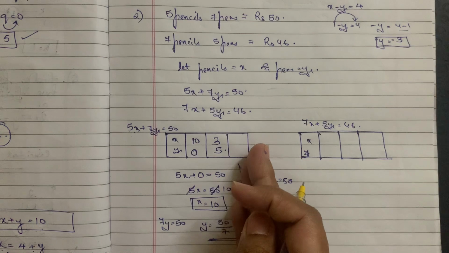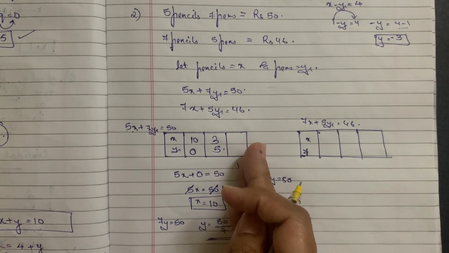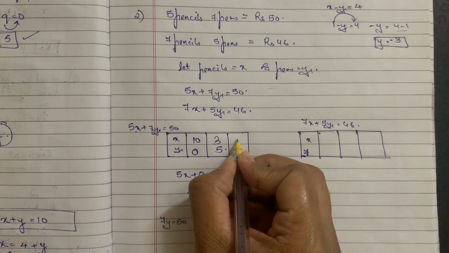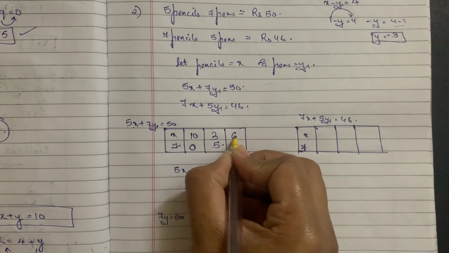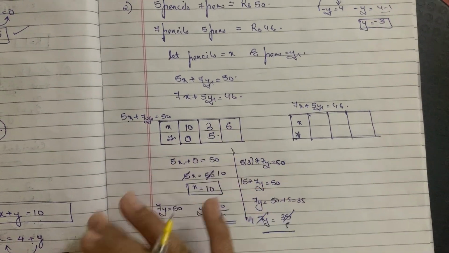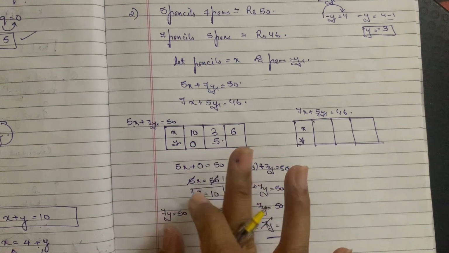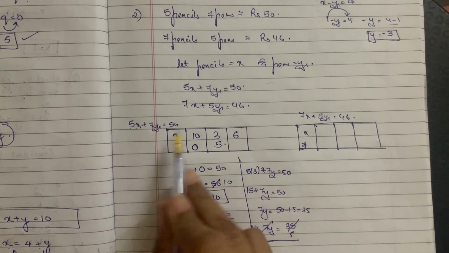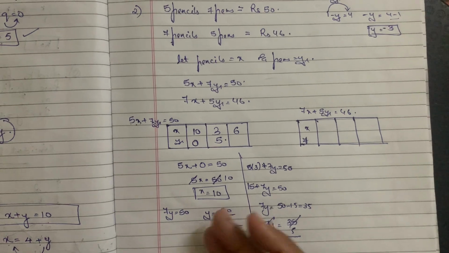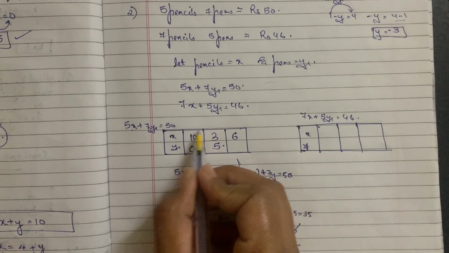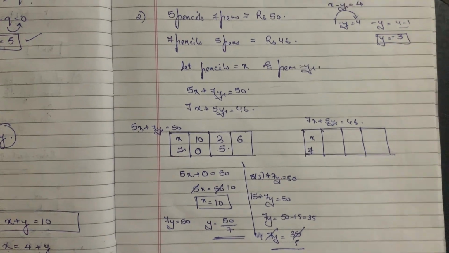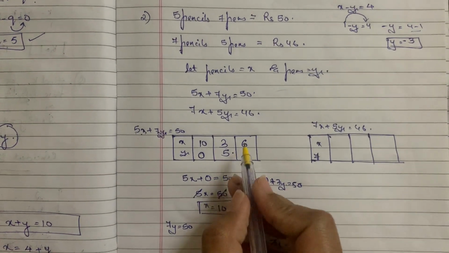Let's take another number, maybe 6. It still wouldn't come out whole, we'll get a decimal answer, but that's fine. 2 points are enough for us to draw our line. Teachers may require you to do 3, but for your board examinations, 2 points are more than enough.